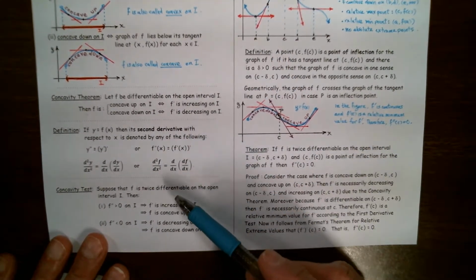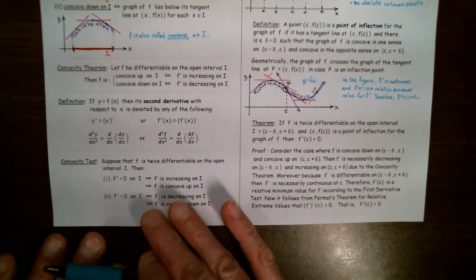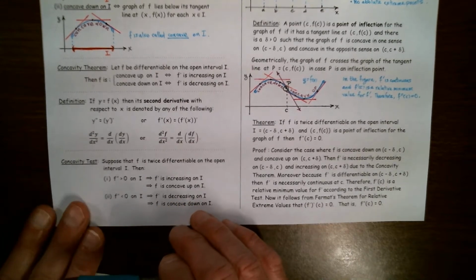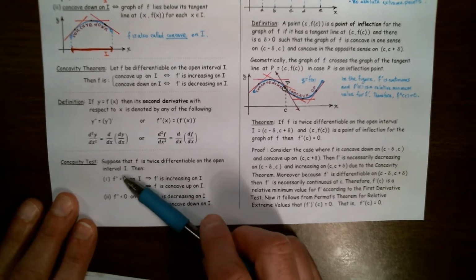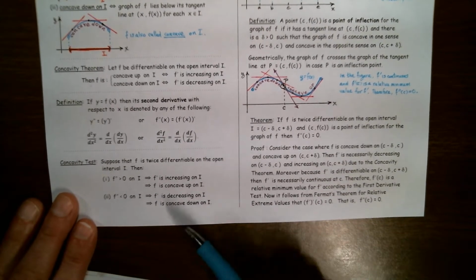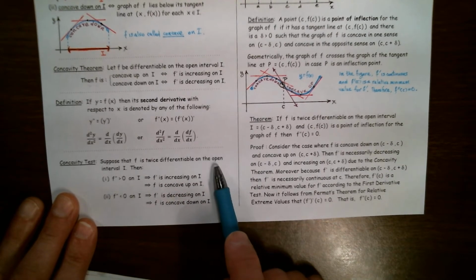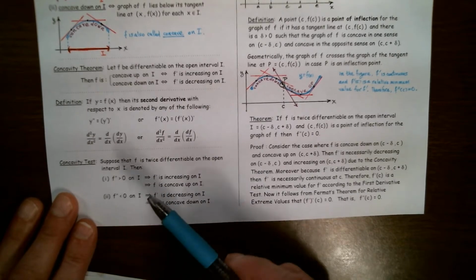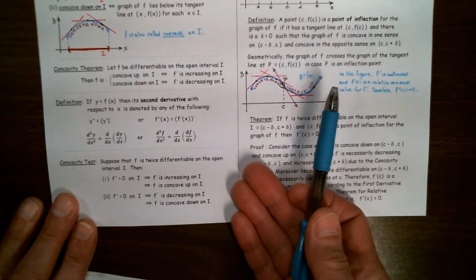So we have a very simple test to determine whether a function is concave up or concave down on an interval. We call it our concavity test. Assuming that our function f is twice differentiable on an open interval I, so the second derivative exists at every point of that interval I.